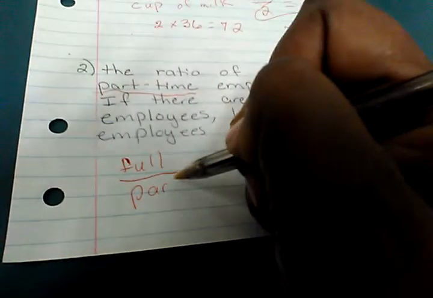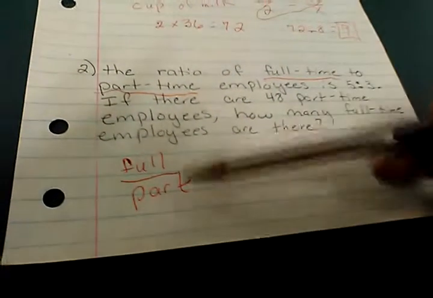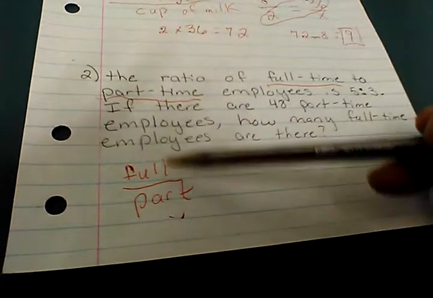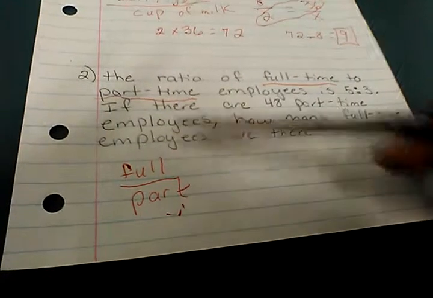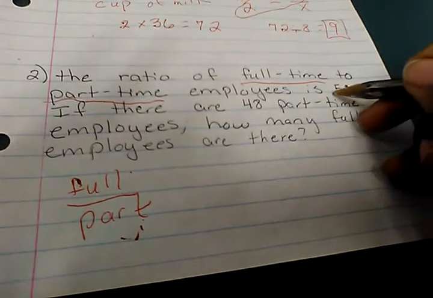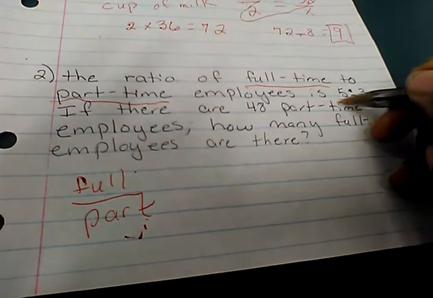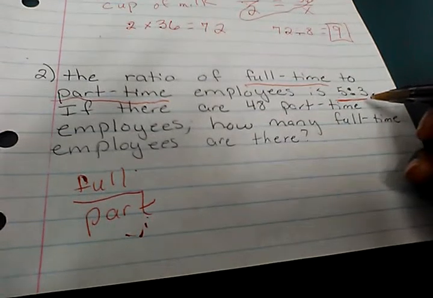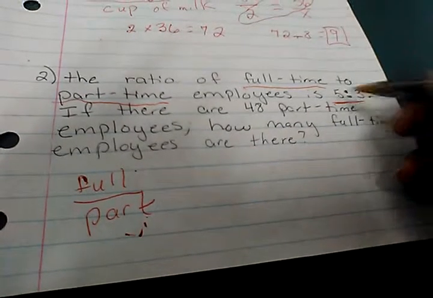And again, you don't have to, I write this part because it helps me keep things straight. Now, I do think you should write some kind of notation on the side so you know how you're comparing things. That's why I did full to part. And then I'll go back in my problem. Here's my ratio for full to part. And remember we said we don't always have to use division signs, fraction bars, or the word to.